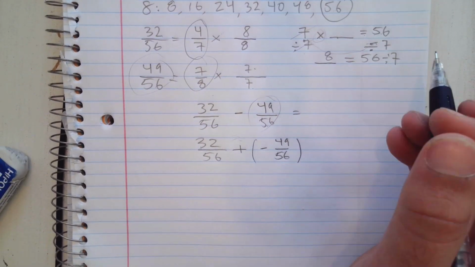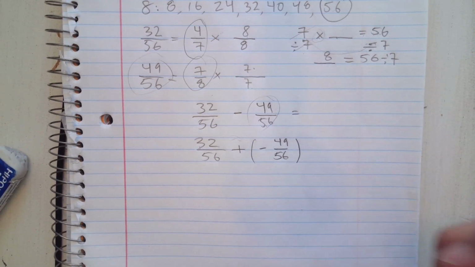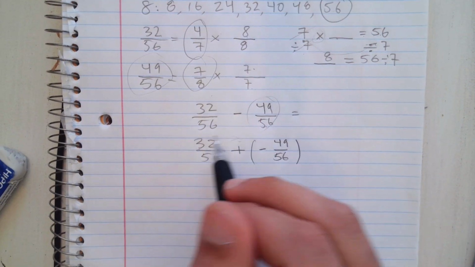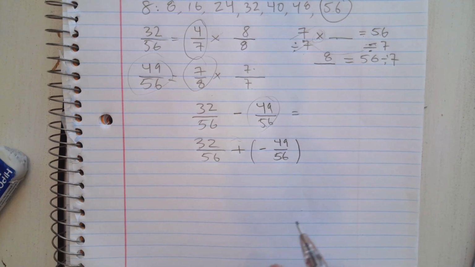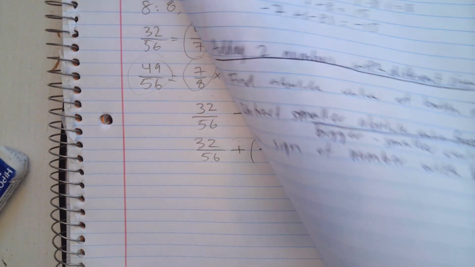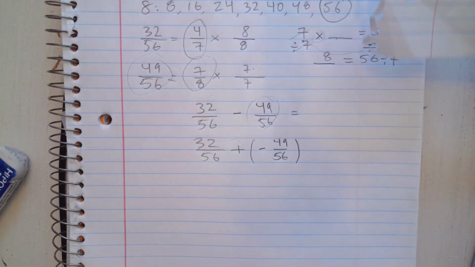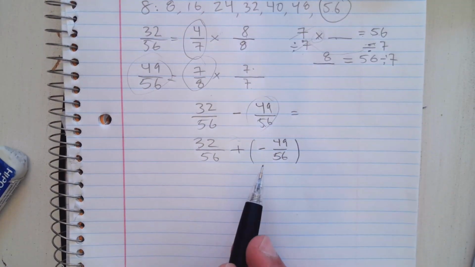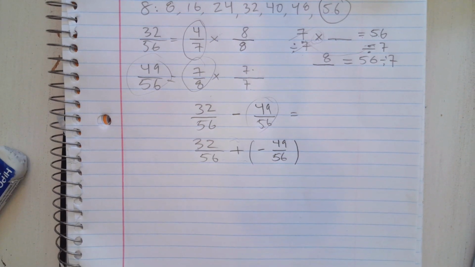Exactly. So if you want to write down this idea on a piece of paper or somewhere where you have notes, whenever we're subtracting two numbers, we have to add the opposite. And once we add the opposite, we have our strategies for adding numbers with different signs or the same signs. In this case, are we talking about adding numbers with the same sign or adding numbers with different signs? Exactly. So what's our first step in adding two numbers with different signs?